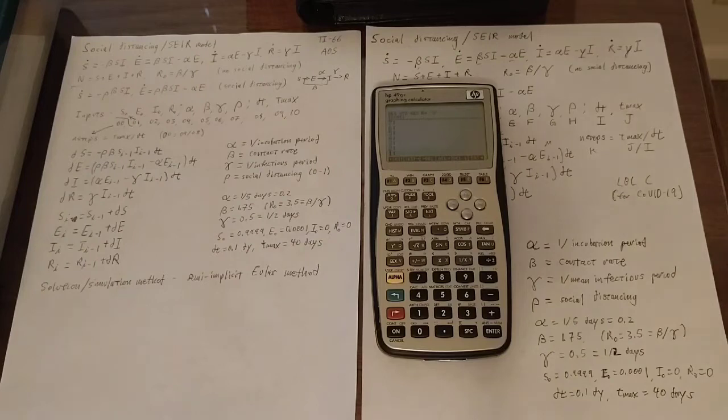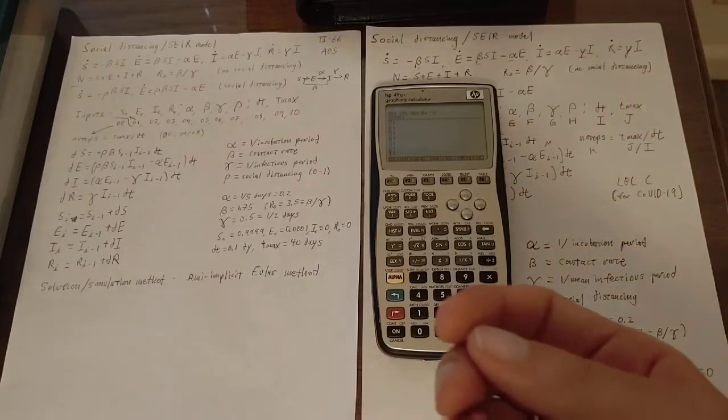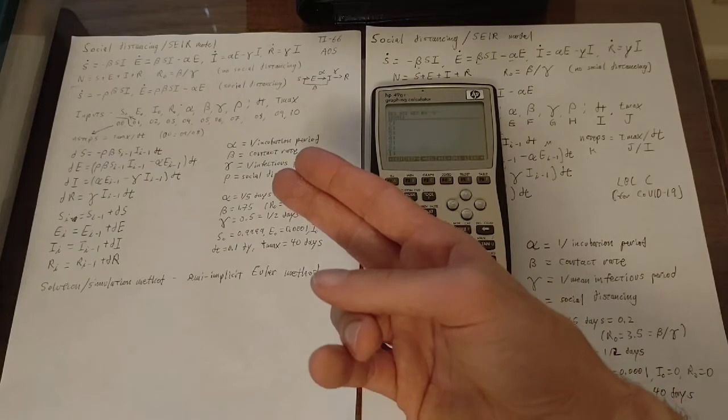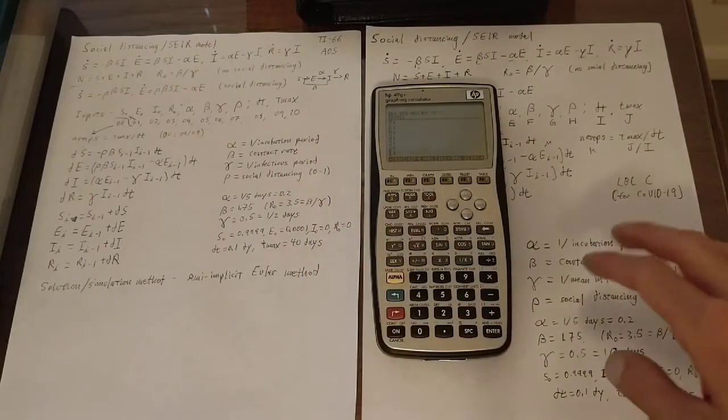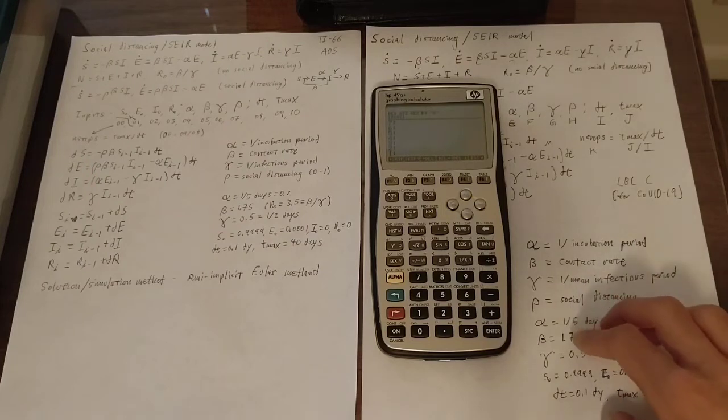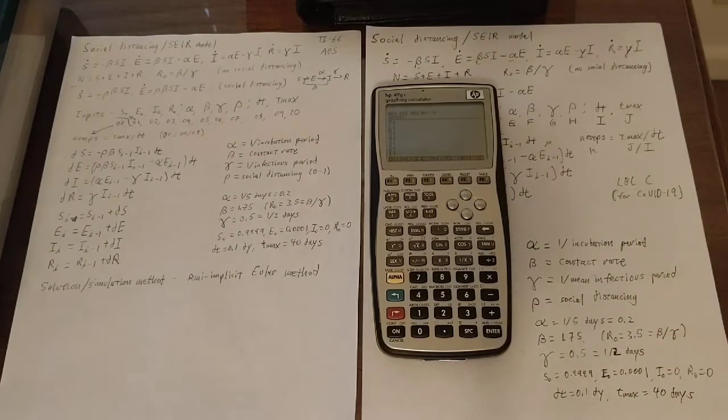In my previous videos I implemented the SEIR model in the algebraic operating system of the TI-66 and in RPN of the HP35S. But today I'll be implementing SEIR in RPL, or Reverse Polish Lisp, the language of the HP 48, 49, and 50 graphing calculators.